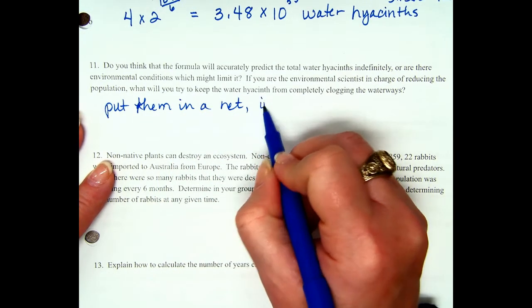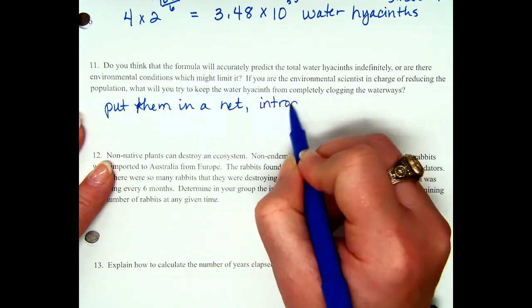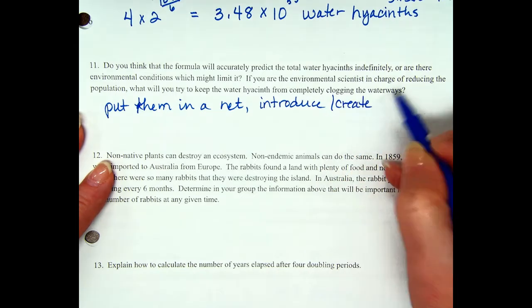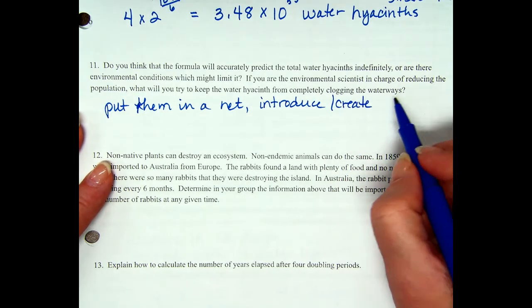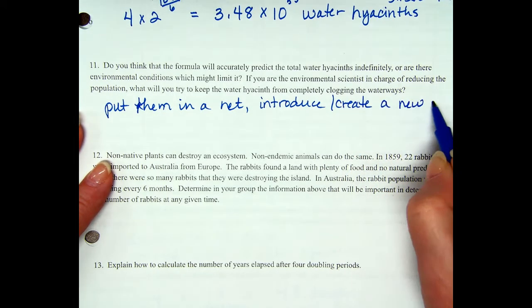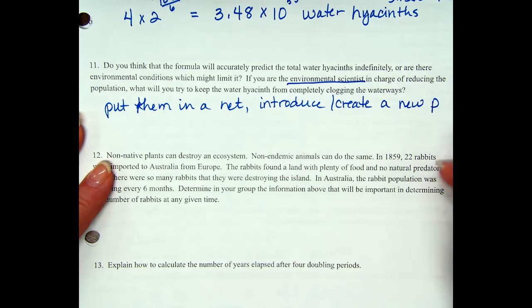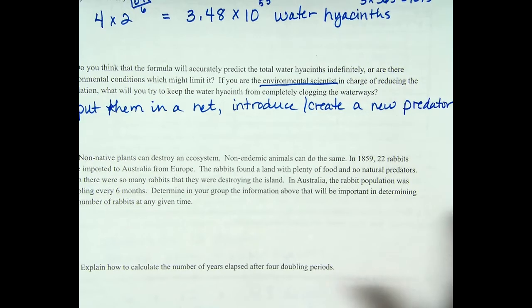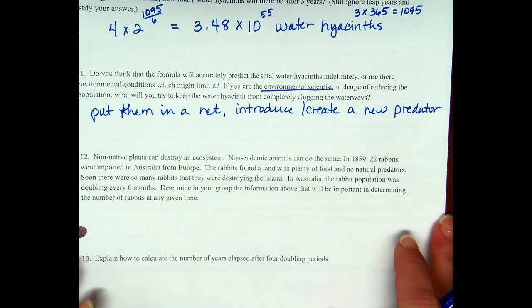So introduce a new predator? Or are you saying create a new predator? Like Jurassic Park? Is that what you're talking about? Okay. I mean, I'm not judging. You're the environmental scientist. What else? What else might we try?